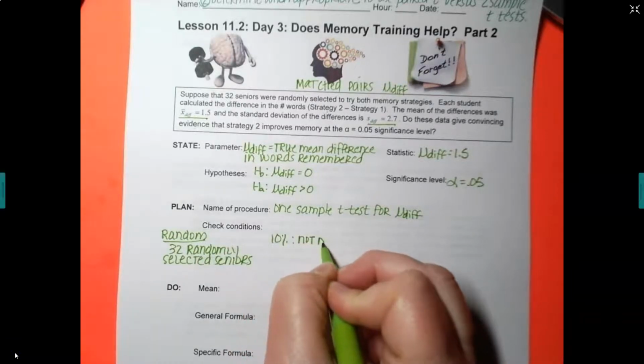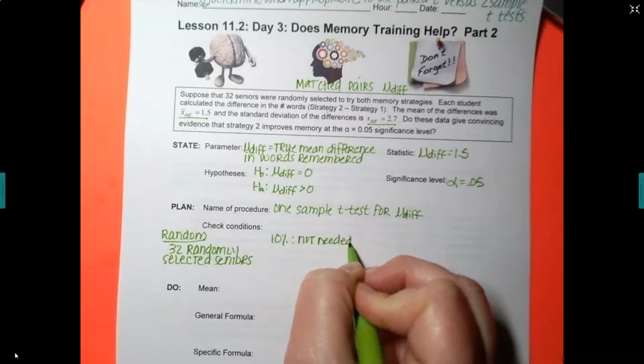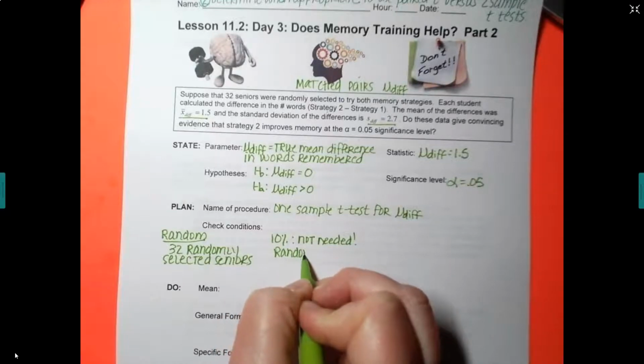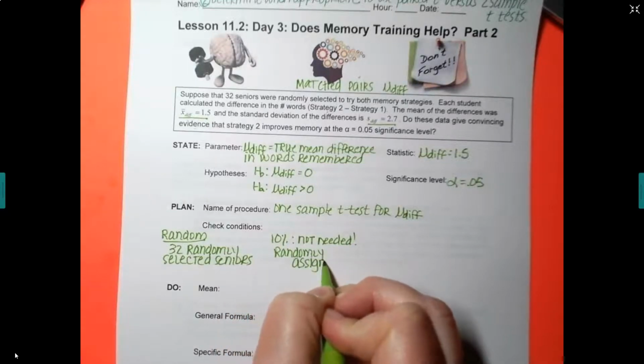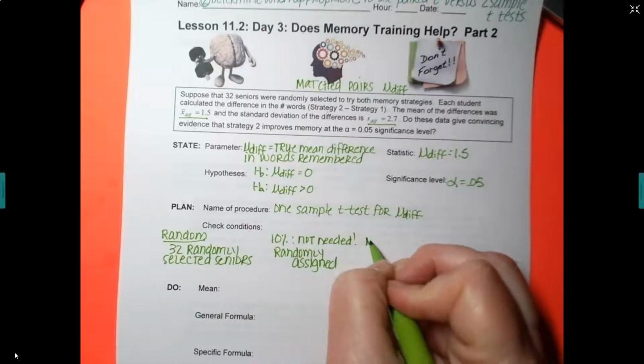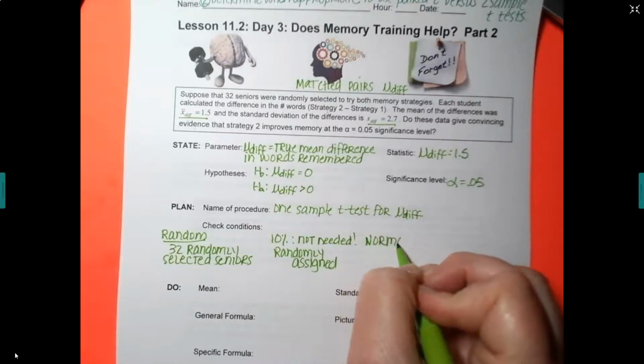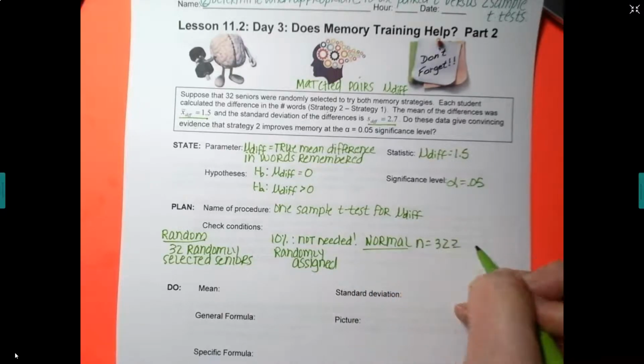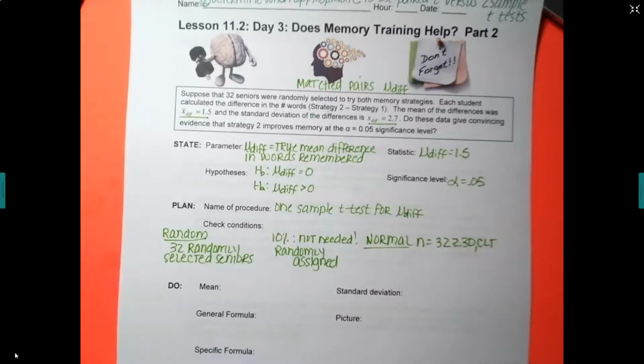Why is it not needed? Because we did random assignment. And then our last one is normal. Our n equals 32, which is greater than or equal to 30, so the central limit theorem comes into play here.